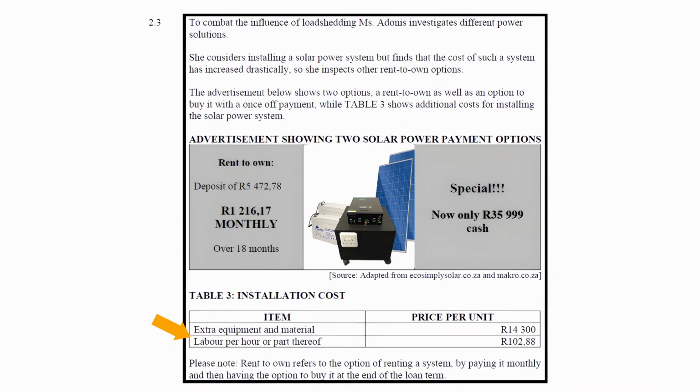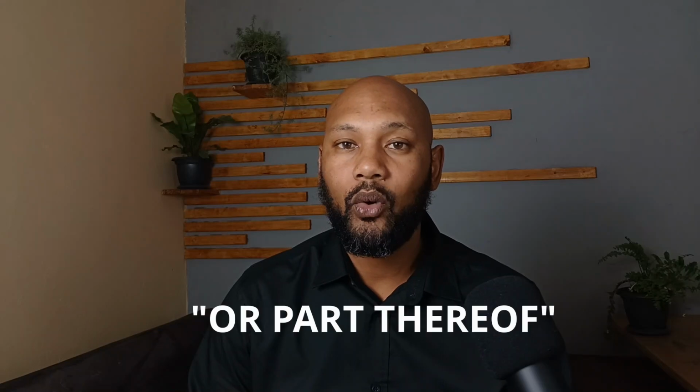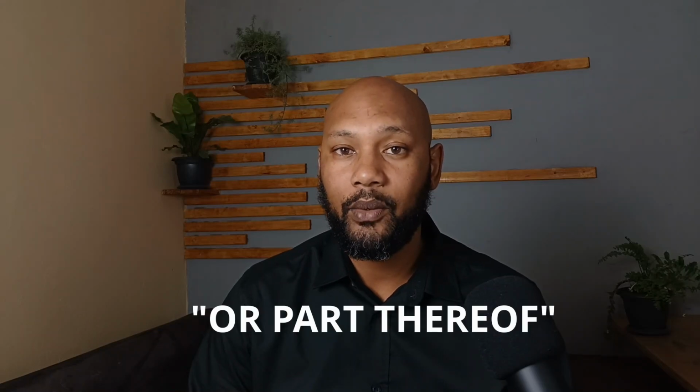Now, if you read carefully, you will note that the labor is charged per hour or part thereof. The part thereof in the statement is important. It means that if we have a time that extends into the next hour, we're going to have to round it up to the next full hour. Even if it's just 1 minute into the next hour, we still have to round it up to the next full hour. The phrase or part thereof comes up a lot in question papers, so this is something you're going to have to look out for in future exams.